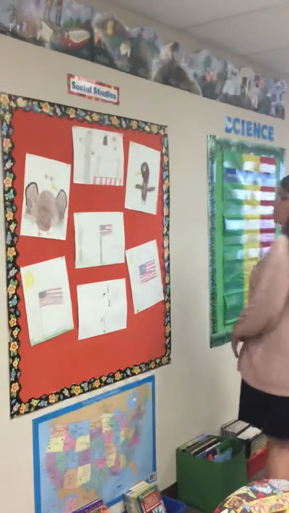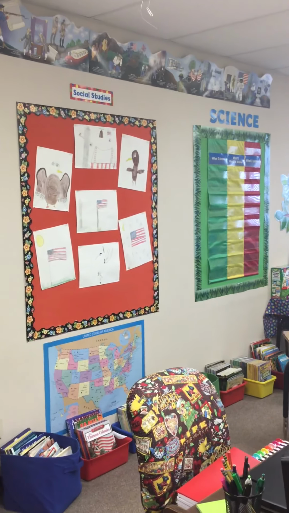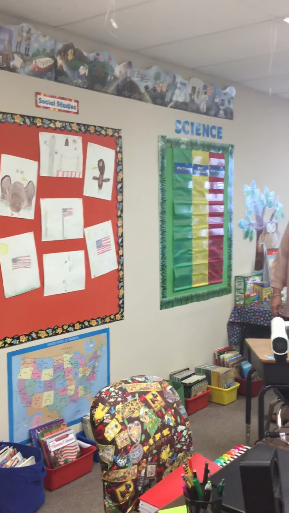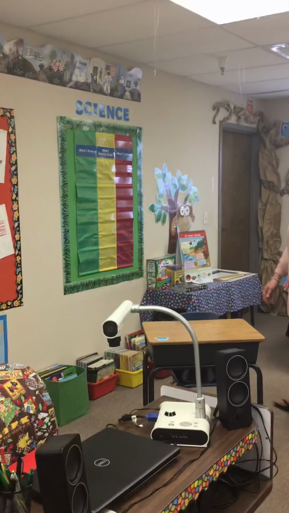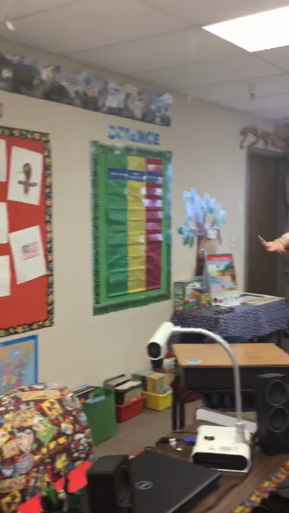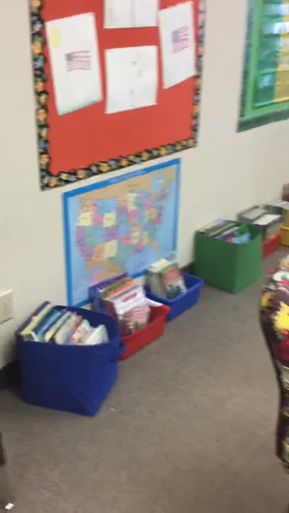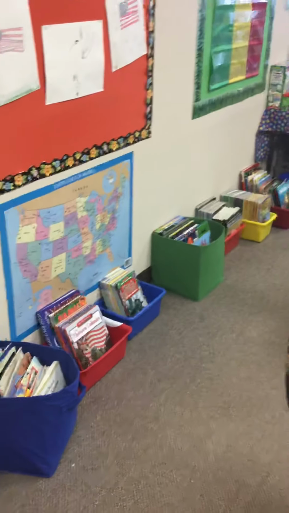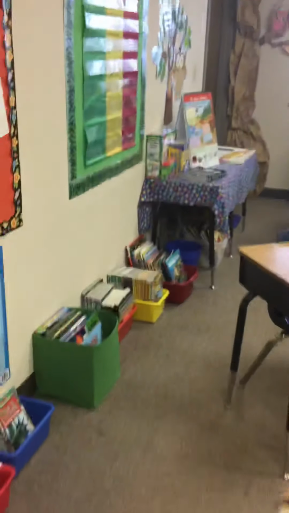So here we have our social studies board. This is where we're going to display your artwork and also some of the fun activities that we're going to do this year in second grade in social studies. We have a place where we're also going to be displaying our science work over here on the wall. We have tubs all around the classroom that are full of great stories, books that we're going to be reading for information, books that we're going to be reading for fun. Sometimes we're going to be reading books for our Reading Counts program.